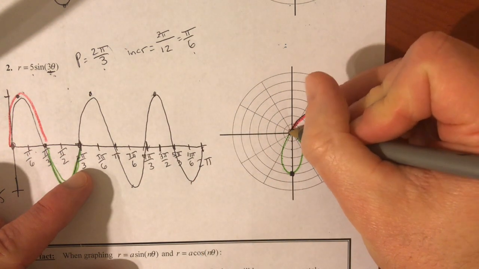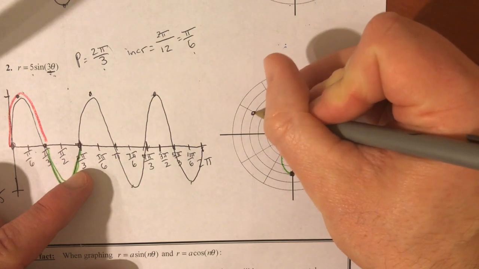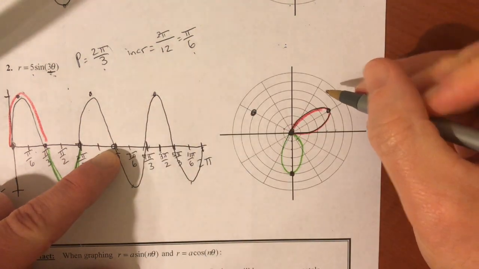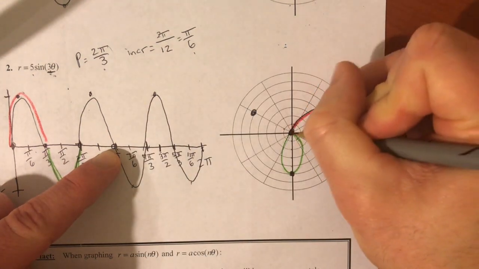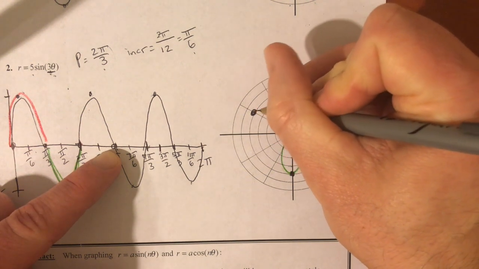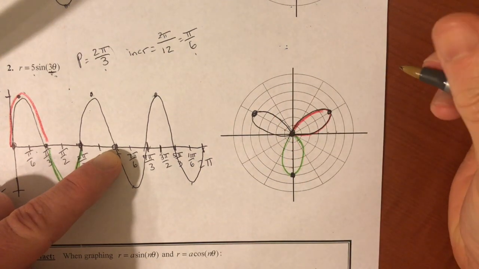And now, continuing along here, 5 pi over 6, r is 5. So 5 pi over 6 is right here. 1, 2, 3, 4, 5. And then right here, back to the origin, back to r being 0. So went like this, sweeping around, and then back to there, and then back to the origin.